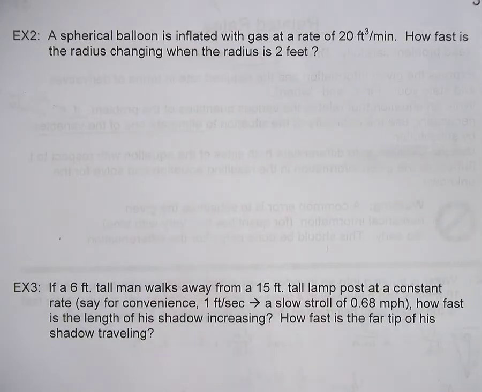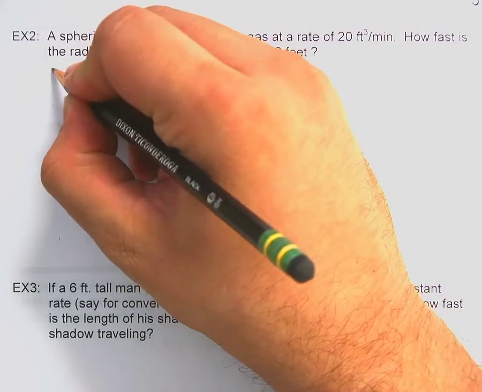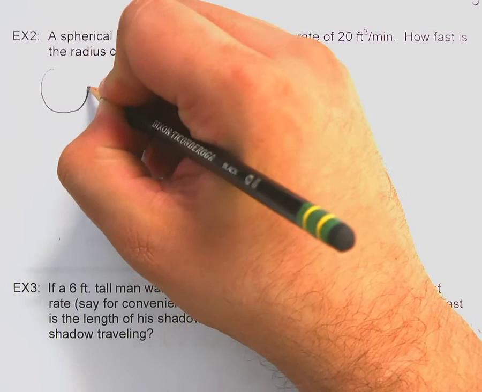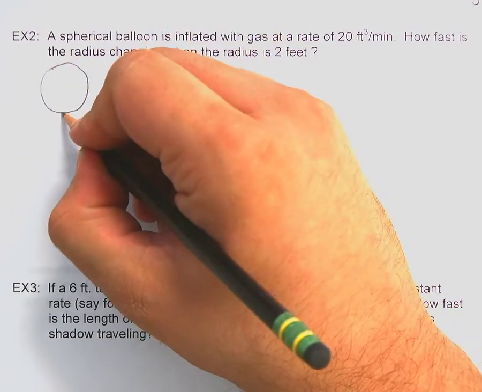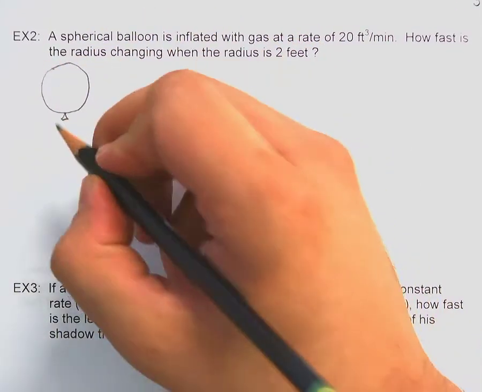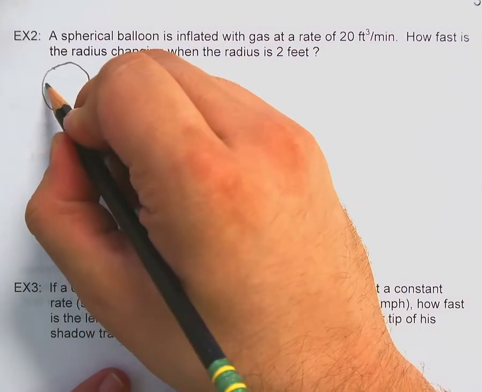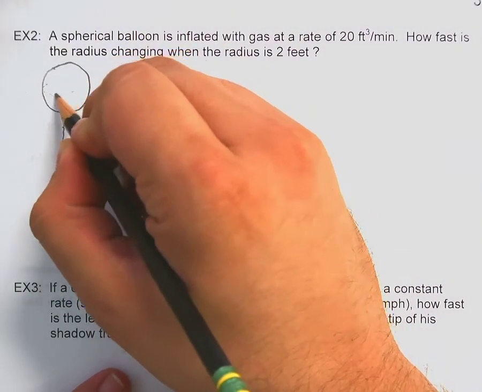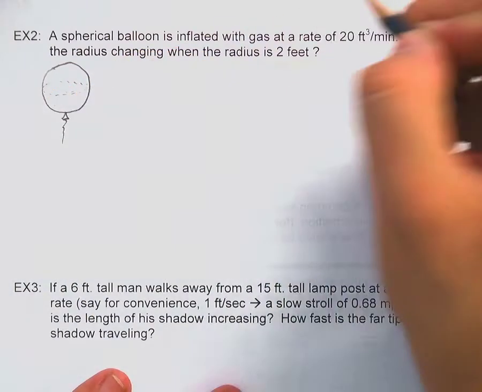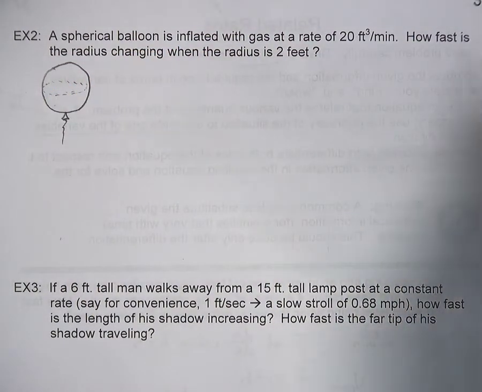So first, let's draw a picture. Pretty balloon. Little tab here, little squiggly string. It says it's spherical, so it's a sphere.